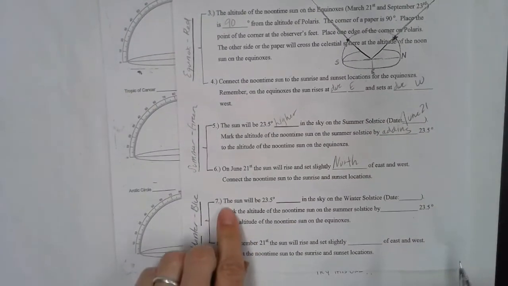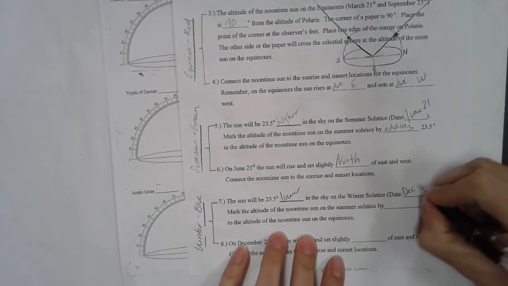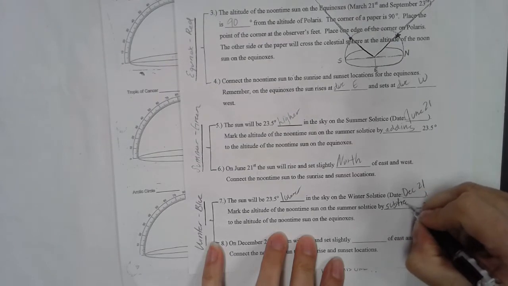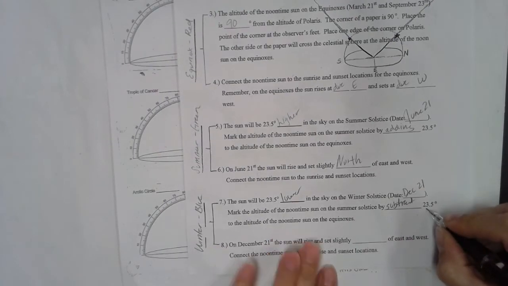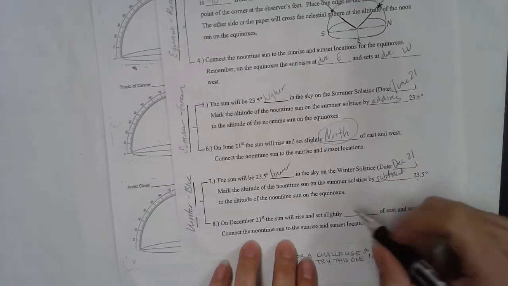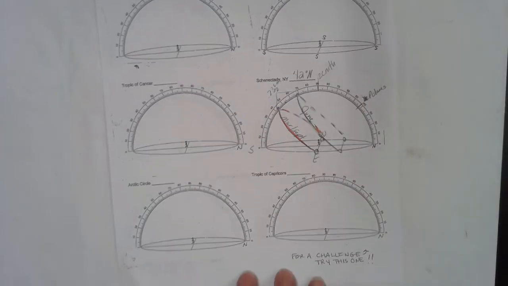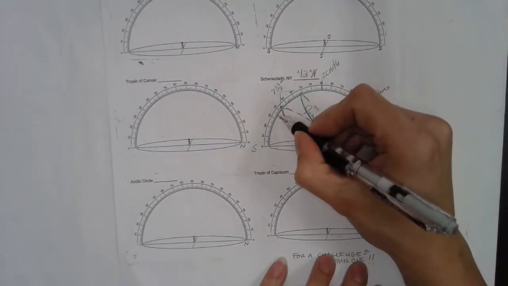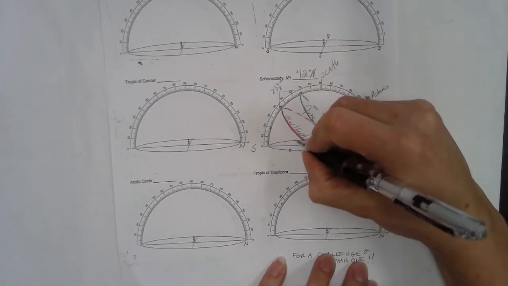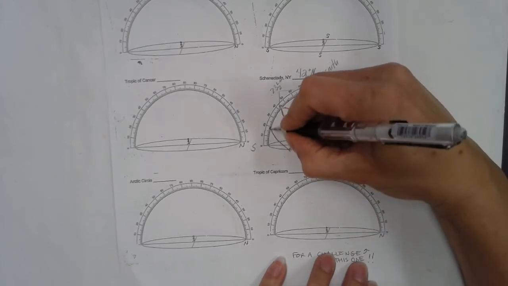The sun will be 23.5 degrees lower on December 21st. You're going to subtract 23.5 degrees this time. And our sunrise and sunset is going to be south this time of east and west to remain parallel. And it's going to be blue. So we're going to go lower by 23.5 degrees, roughly. We want our sunrise and sunset to remain here so that they don't cross.